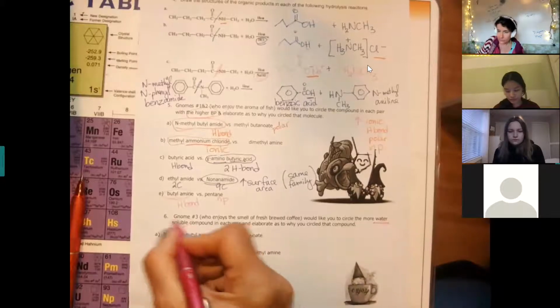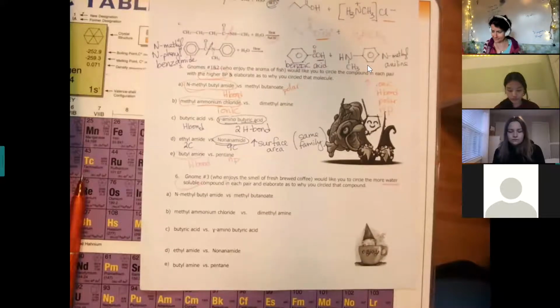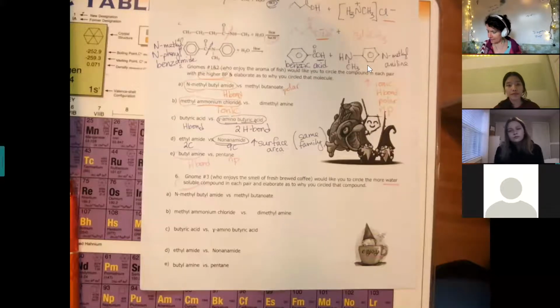So water soluble, it's always going to be asking about water solubility because we are water based, around 70%. So it's the most important element.